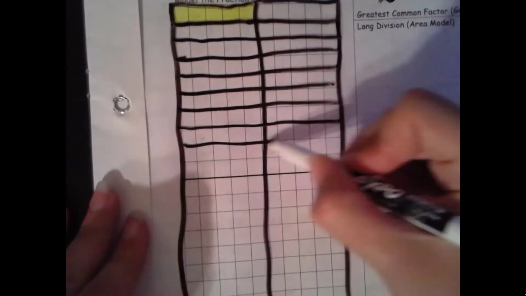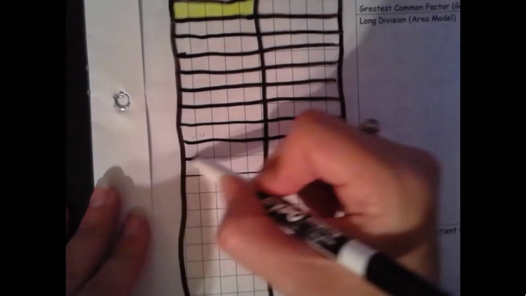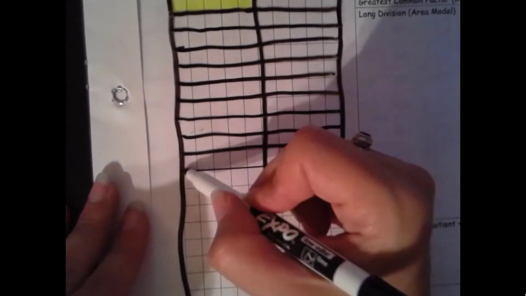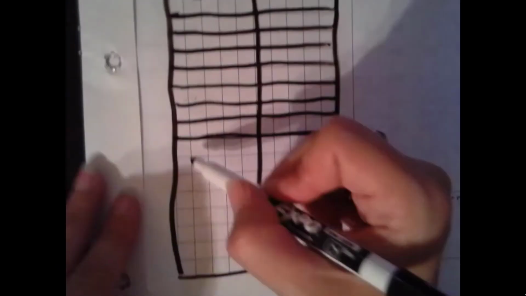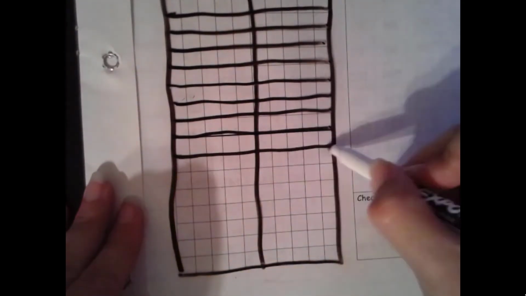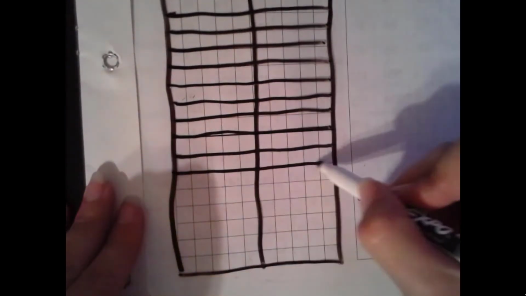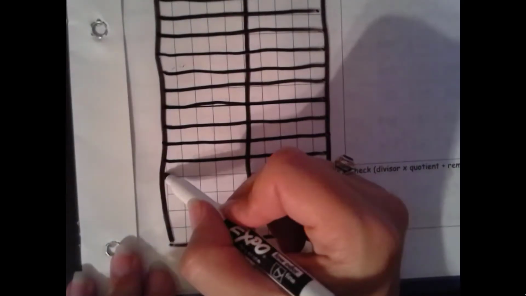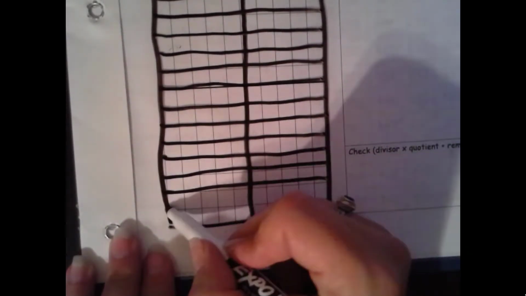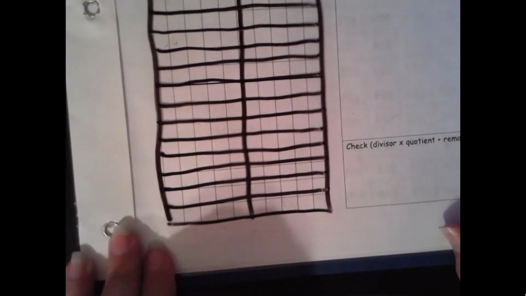Any strategy you use to try to find a faster way to look for a pattern, that's all mathematical thinking. It's one of our standards of mathematical practice, is looking for patterns and making generalizations. Now, every square is in a group, so there's no remainder for sure.